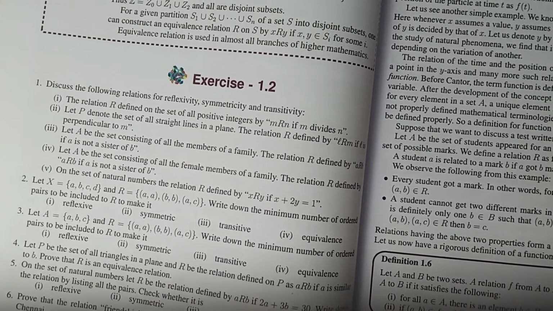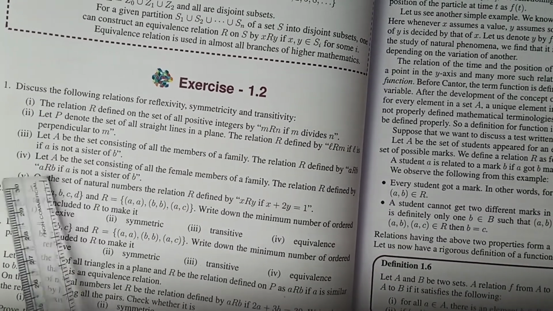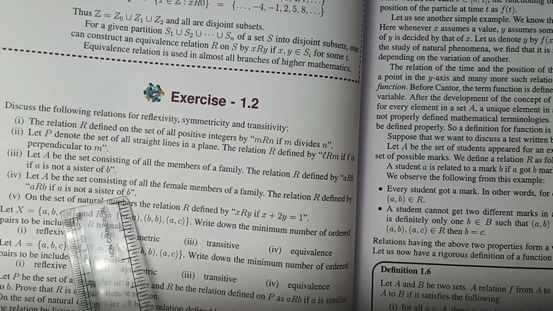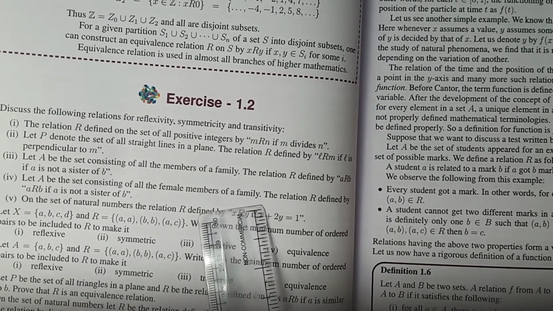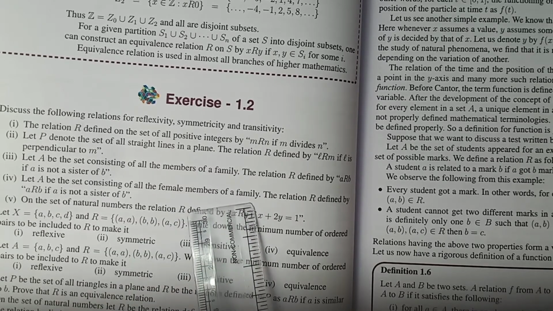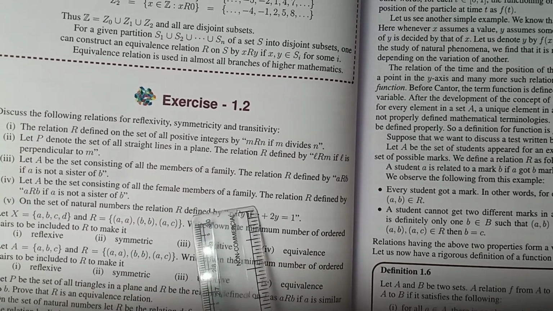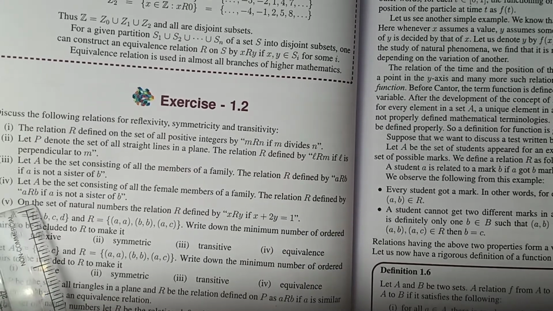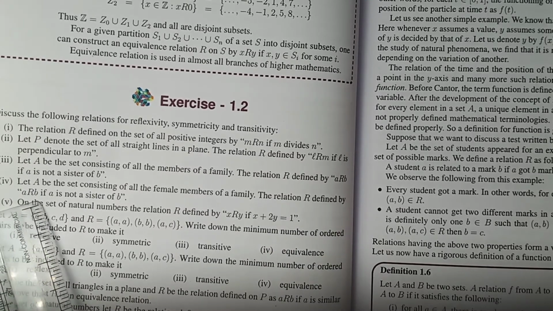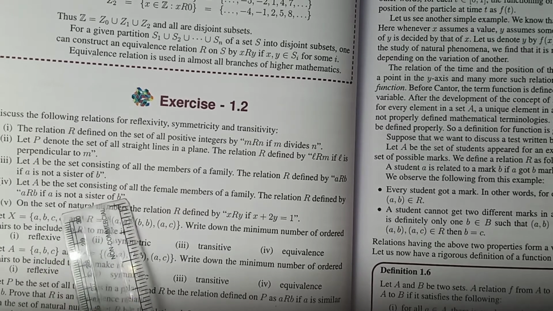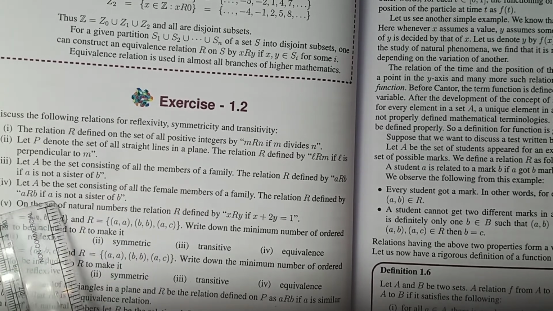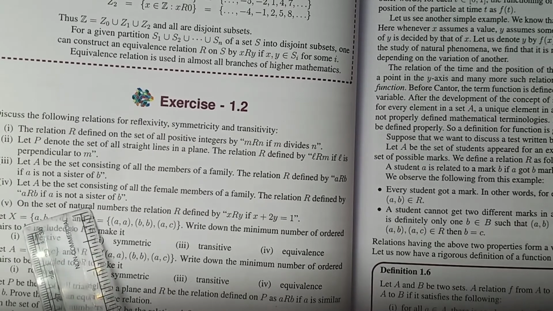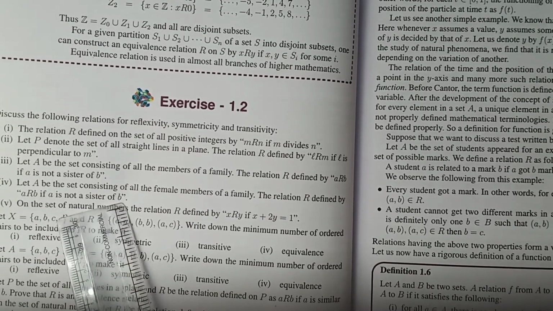In 1.2, question number 1, subdivision number 4. Let A be the set consisting of all the female members of a family. The relation R is defined by A is related to B if A is not a sister of B. This is the given statement: A is not a sister of B.